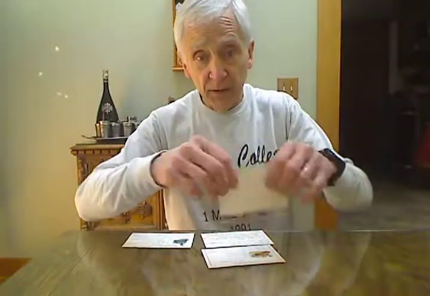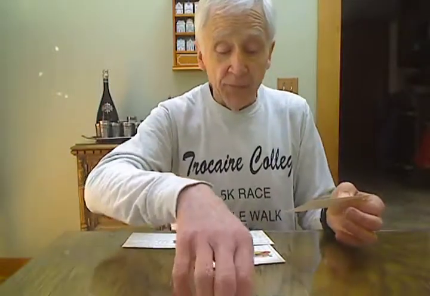Okay, this tells me Hawthorne was born in Salem, Massachusetts. Automatic tie into witchcraft, right? This one says that Hawthorne's great-great-grandfather was a judge in the witchcraft trials. So that would certainly tie into Hawthorne and Salem and the witchcraft trials.